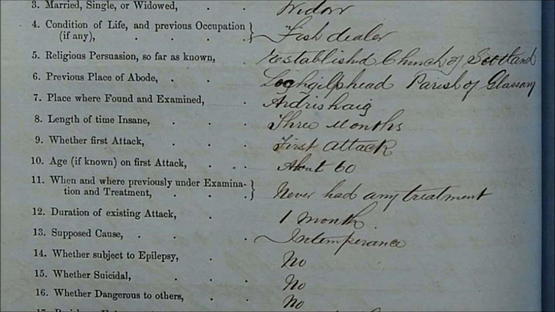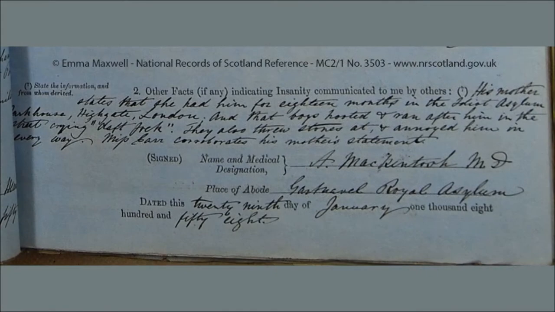Also on the admission forms, we see two doctors' accounts of the facts of the case and also what they observed. Again, these can help us to understand the circumstances. Some are really quite sad. In this one we see that a mother was saying that her son was being called Daft Jock by the children. It is sad, but it does help us to understand why a relative may have had to go to an asylum. Although they may not answer all our questions, they are revealing.